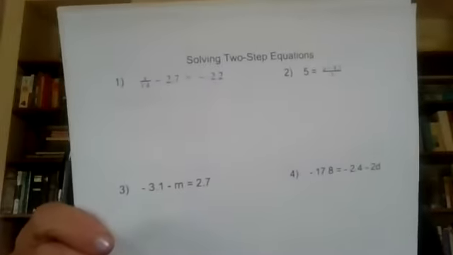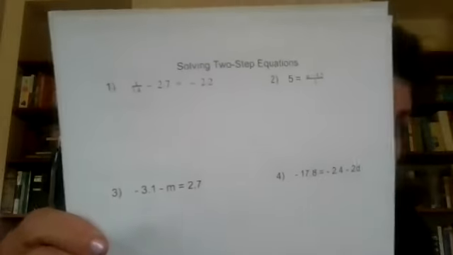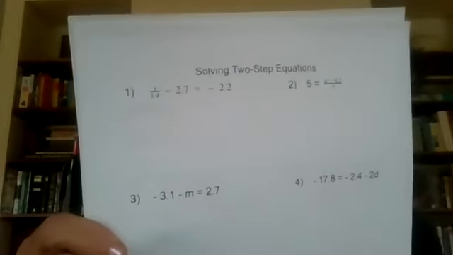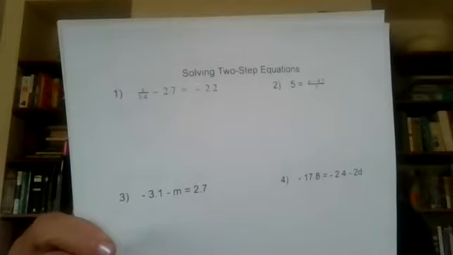Okay, our first problem reads, x divided by 3.4 minus 2.7 equals negative 2.2. There's our variable x. We want to look for the variable all the time and see what operations are being performed on it. The first operation was division, and then we had 2.7 subtracted from it. We go in reverse order. We're going to add 2.7 to both sides of that equation first.